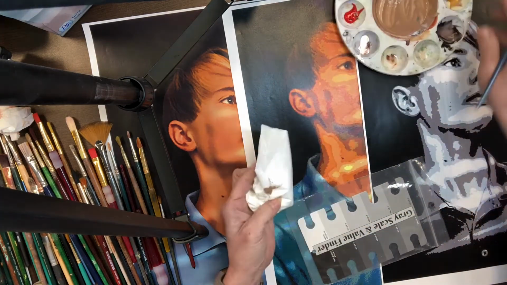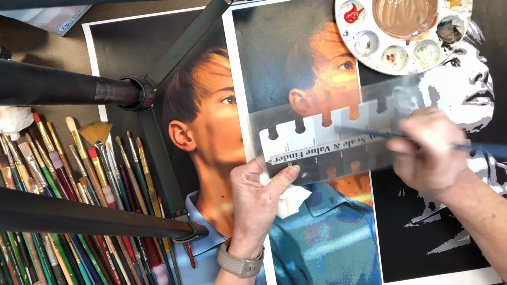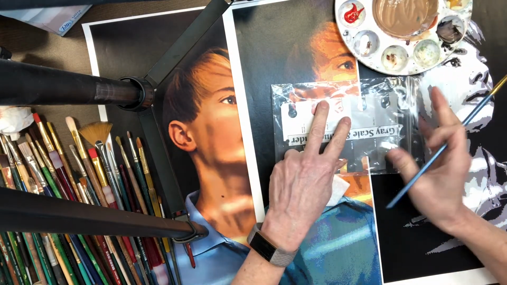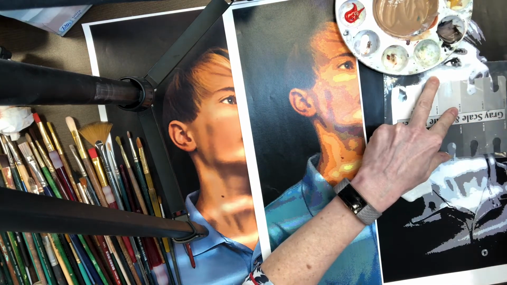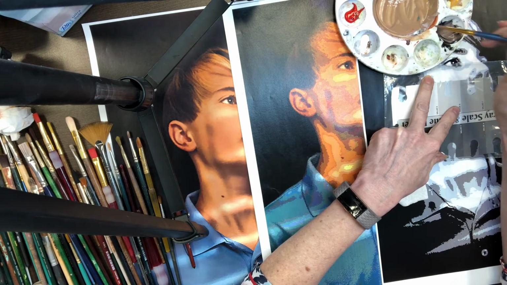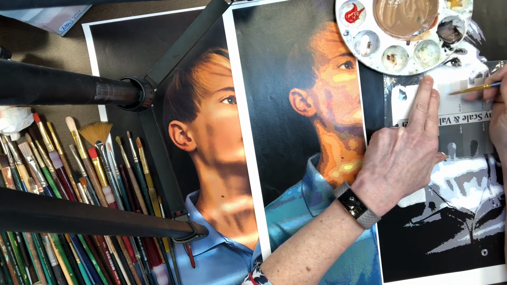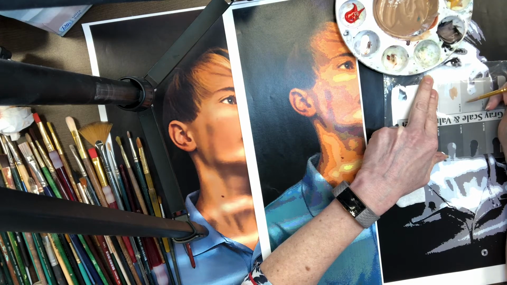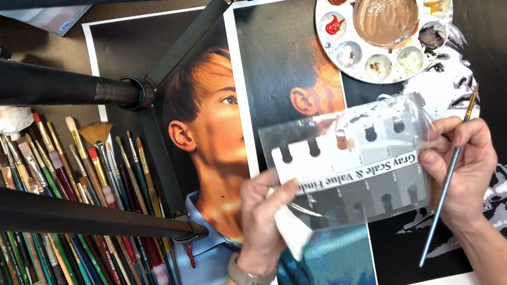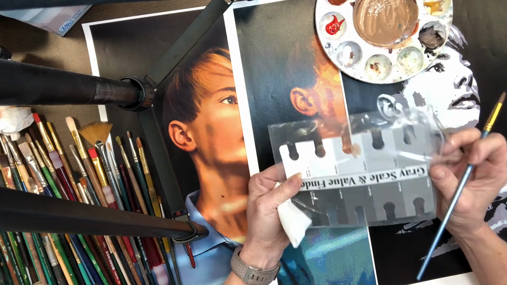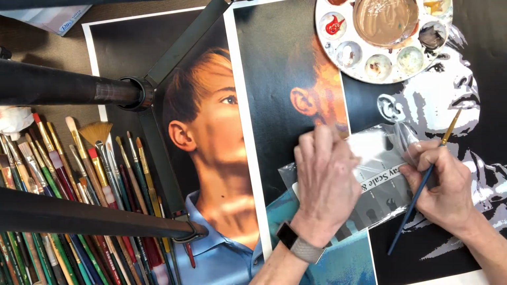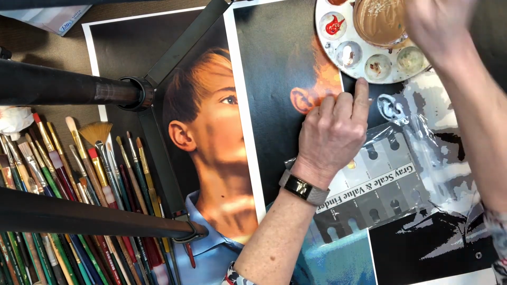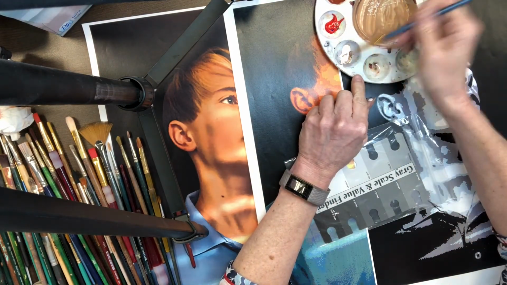So I can take this flesh and I can say, okay, I know it's a value 8. I can set it on top of here, or I can set it on top of the one that's already in grayscale, and I can paint right on top of here. So if I paint right on top of here, does that color disappear? Can you see that? No, it doesn't. So let's wipe it off. And please wipe it off because that would be a mess. Let's add some more white.